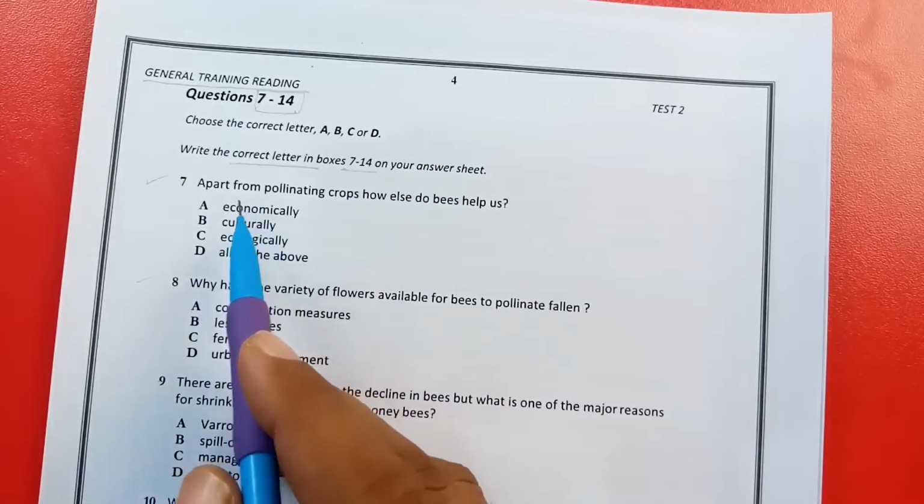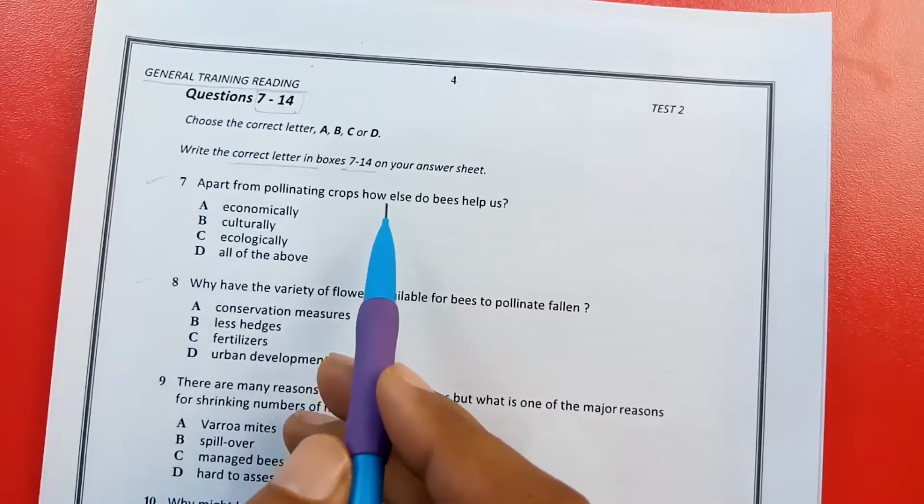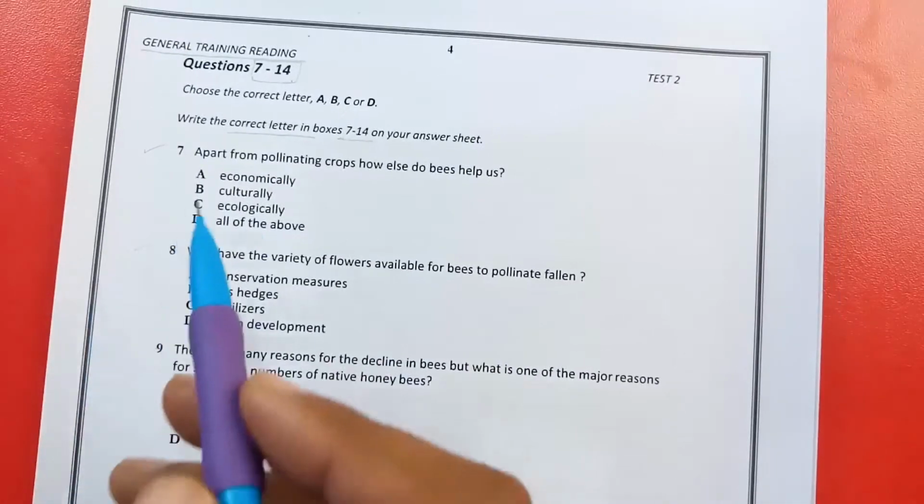First read the question, then get the demand of the question, what you are looking for, then read the passage. Simply go for scanning with the help of skimming. Go for scanning and then read the same sentence where there is the answer, then you can easily get the answer.